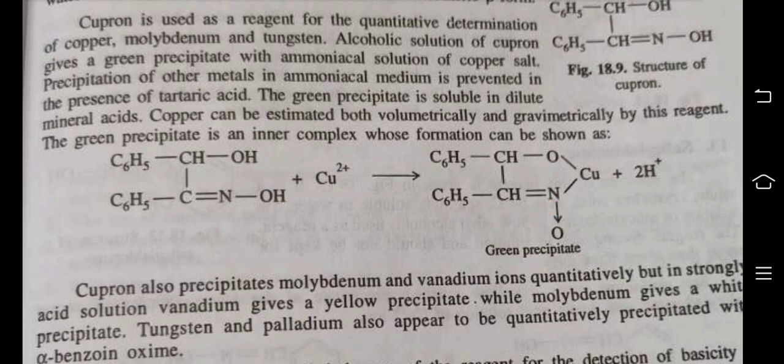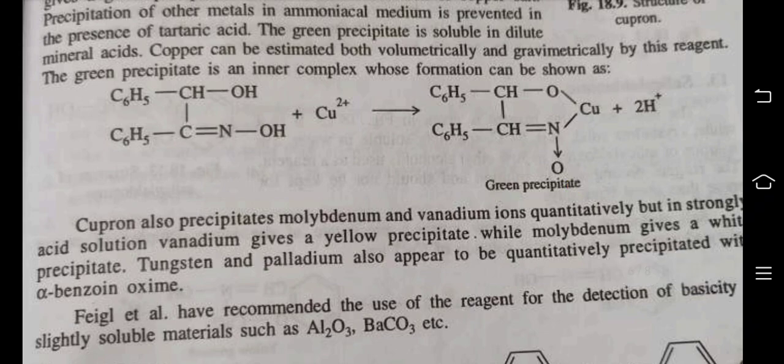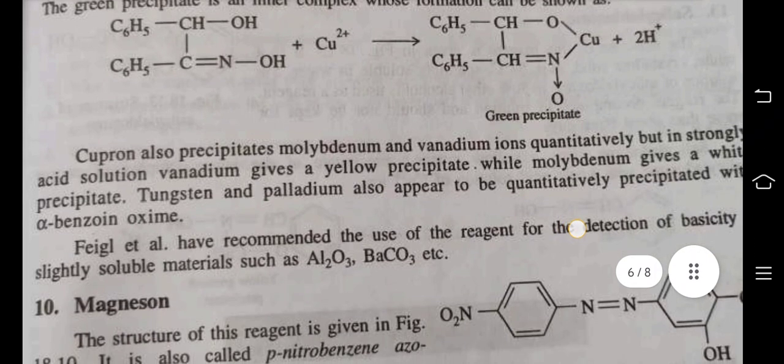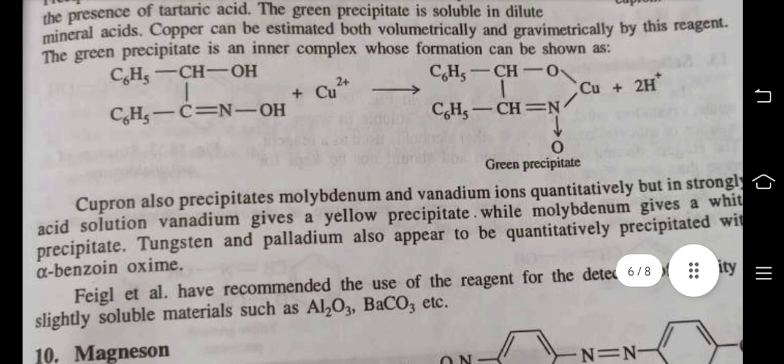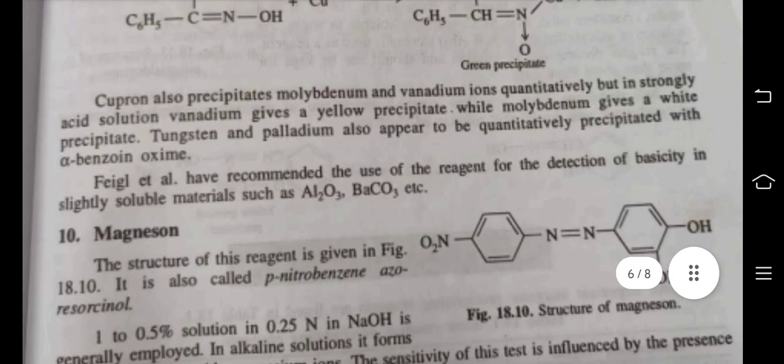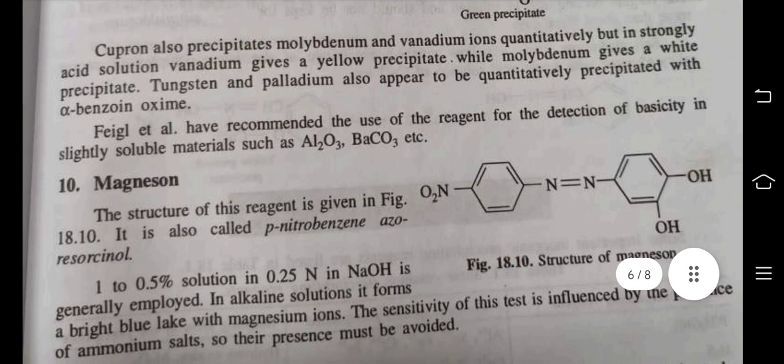Precipitation of other metals in ammoniacal medium is prevented in the presence of tartaric acid. The green precipitate is soluble in dilute mineral acids. Copper can be estimated by both volumetric and gravimetric methods using this reagent. The green precipitate is an inner complex whose formation is shown in the figure. Cupron also precipitates molybdenum and vanadium ions quantitatively but in strongly acid solution. Vanadium gives a yellow precipitate while molybdenum gives a white precipitate.